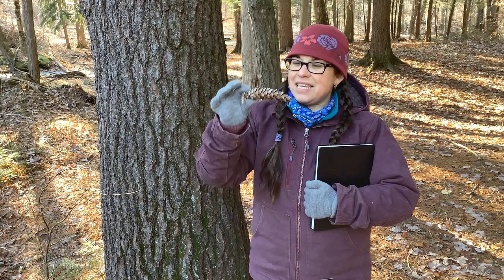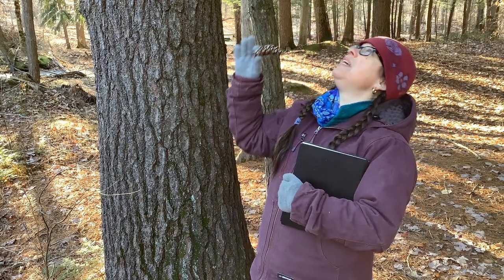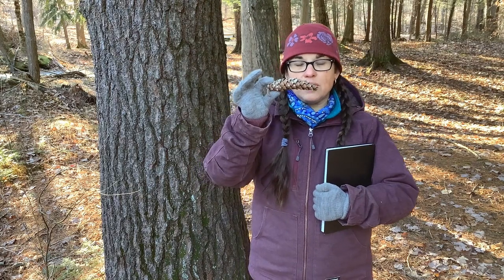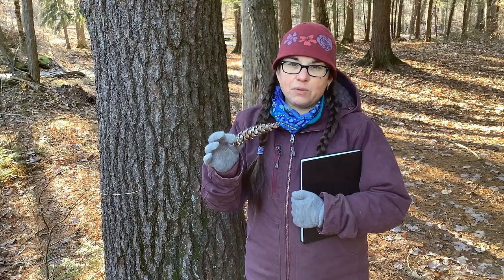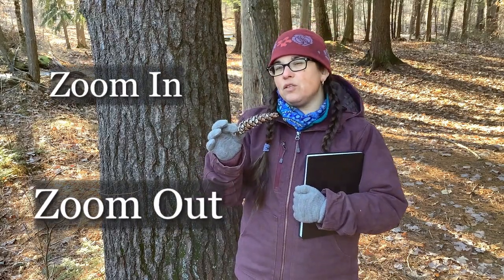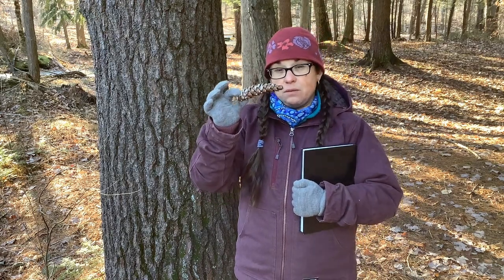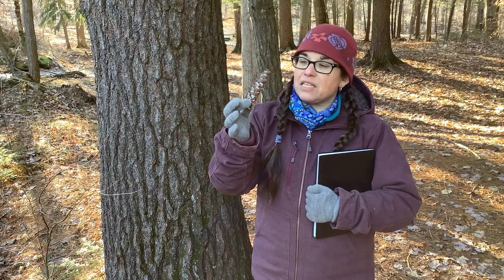When I've been out making observations with my nature journal this fall, I've been noticing that these pine cones are everywhere under the tree that I've been sitting. This giant white pine has many of these cones at the base of it. Today I'm going to share one of my favorite journal activities with you, and it's called Zoom In, Zoom Out. I'm going to take a few minutes to record this pine cone in my journal and make a record of all the things that I notice about it.